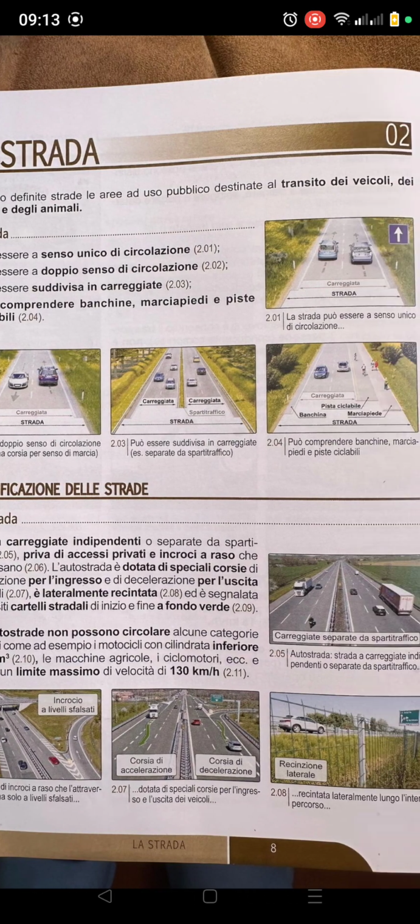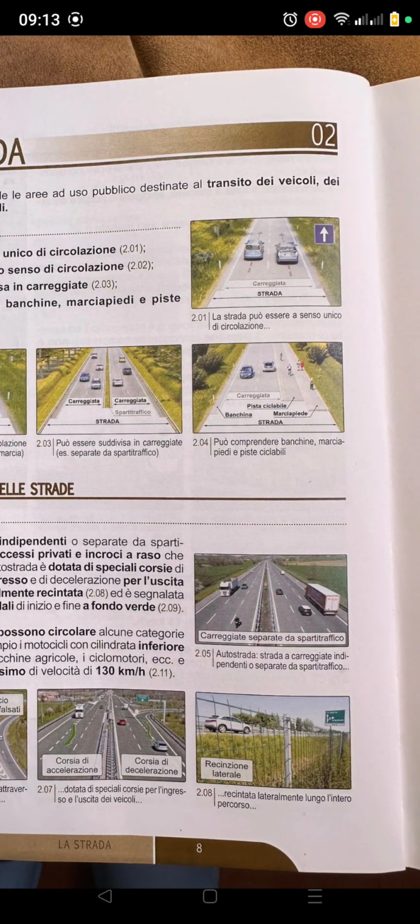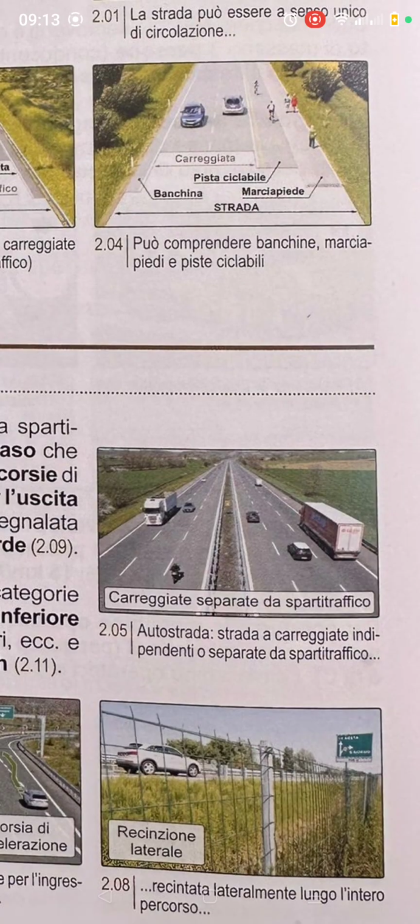So let's check the illustrations in the pictures. Carreggiata separata da spartitraffico. If you look at the highway, the autostrada, you can see that the road is separated into two carriageways. The middle thing used to separate the road into two carriageways is what we call spartitraffico. So the carriageways are separated by the spartitraffico, the middle divider.